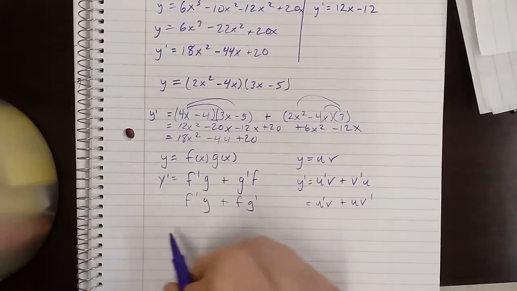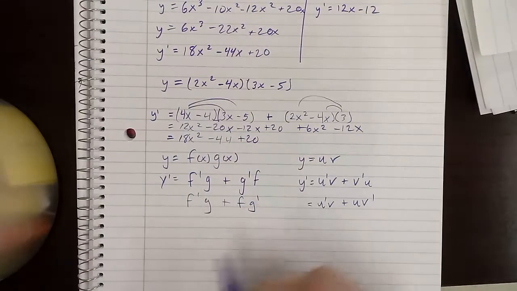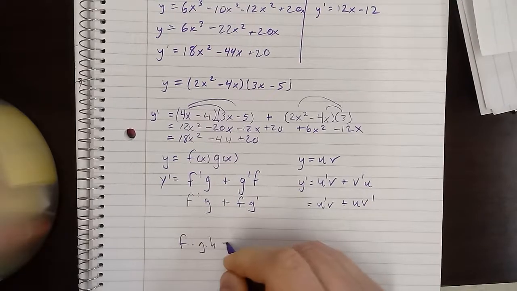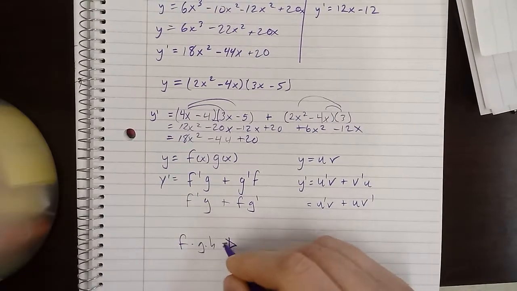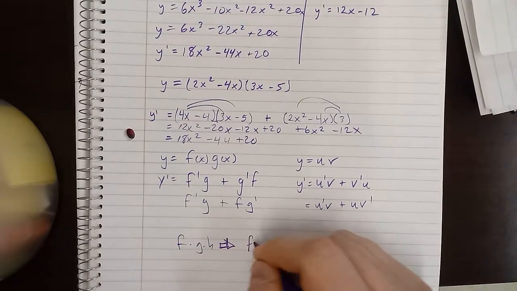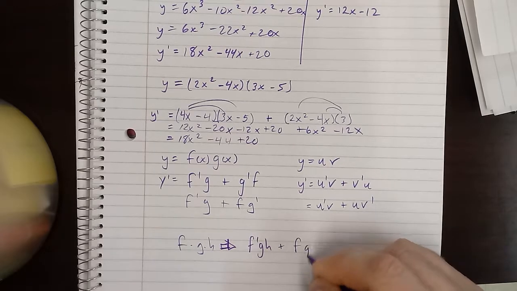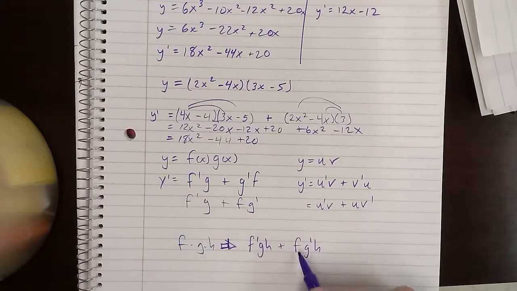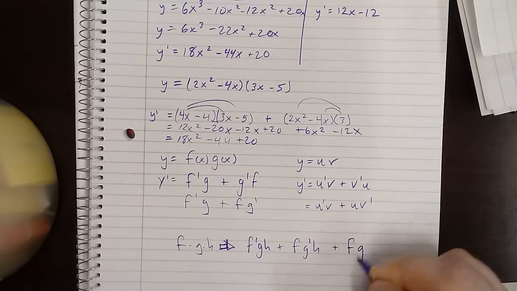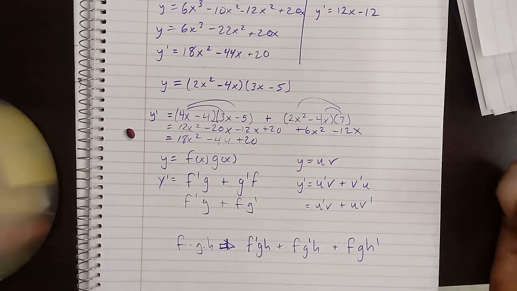So like if we had f, g, and h here, it would be f prime, leave the g and the h alone, plus f, g, and h, but we take the g prime and leave the f and the h alone, and then we would take the derivative of the h and leave the other two alone, with pluses in the middle of all of them.